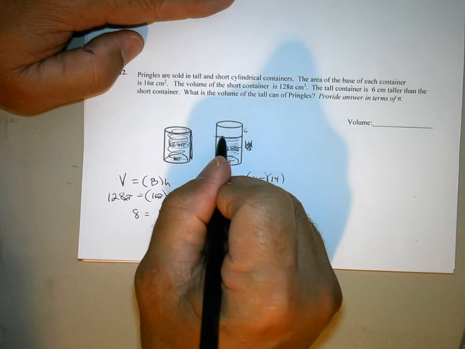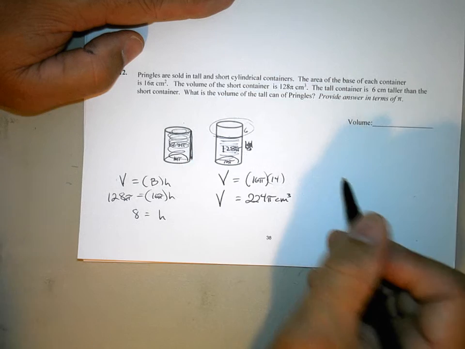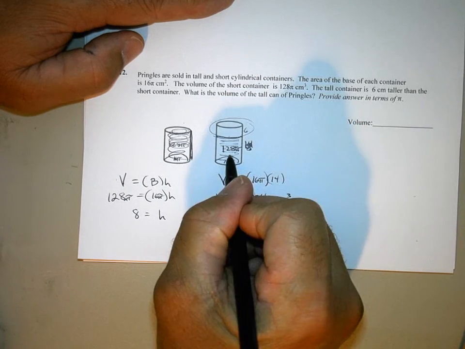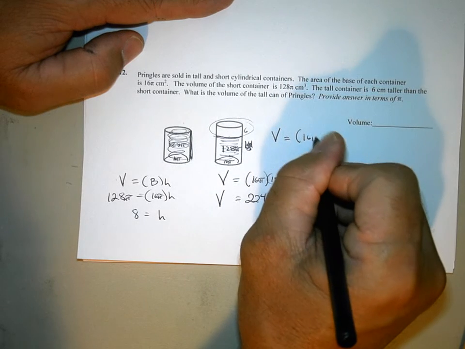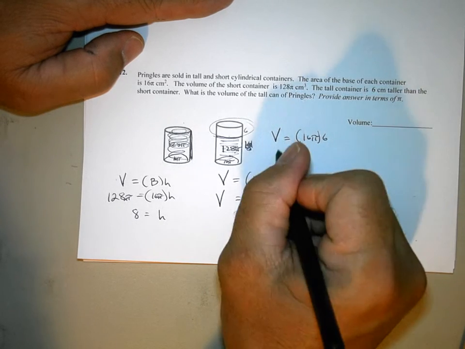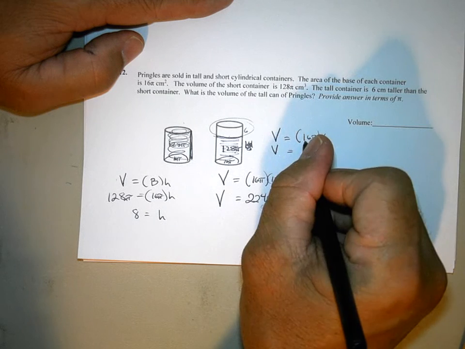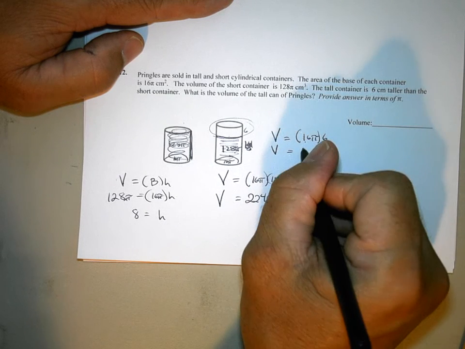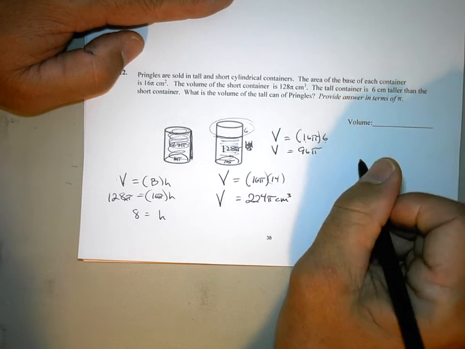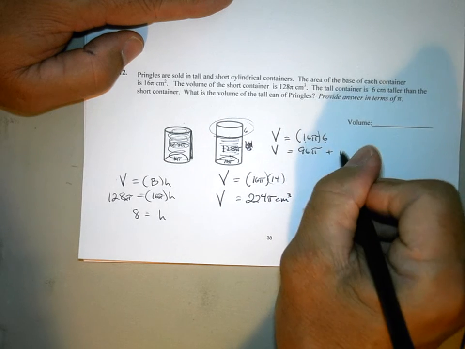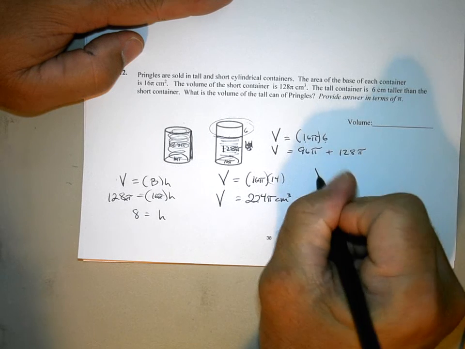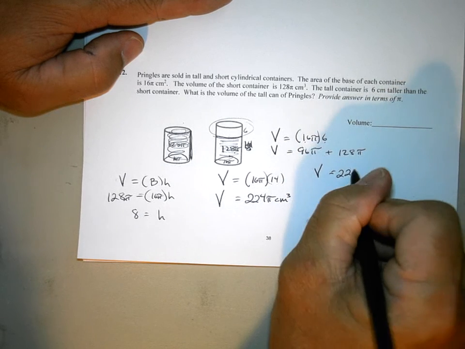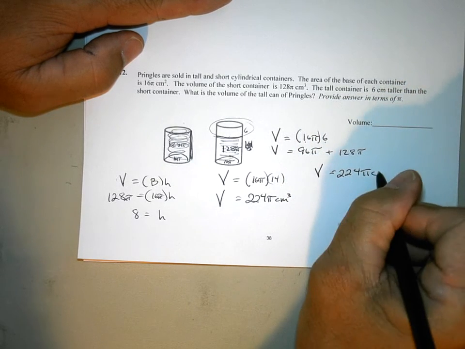So all we need to do is find the volume of 6 and add it to 128. So the volume of 6 is simply 16 pi times 6, and volume equals 16 times 6 is 96 pi. And if we add 96 pi to 128 pi, we end up with a volume of 224 pi centimeters cubed.